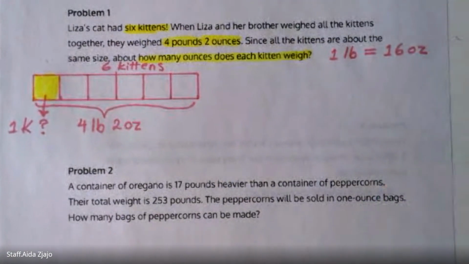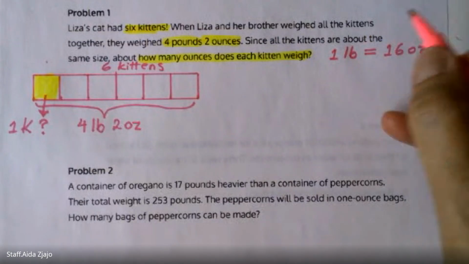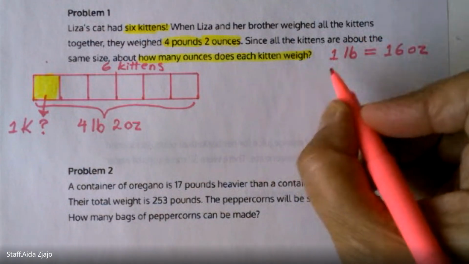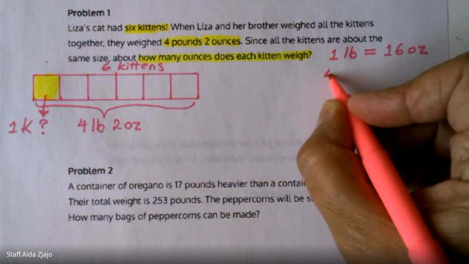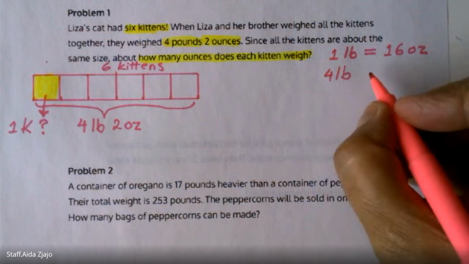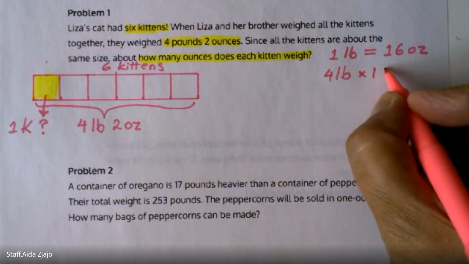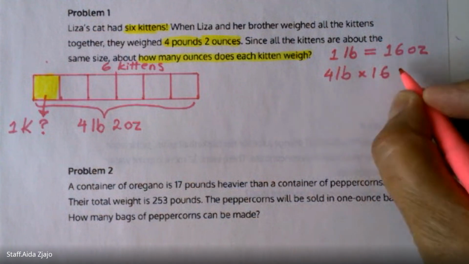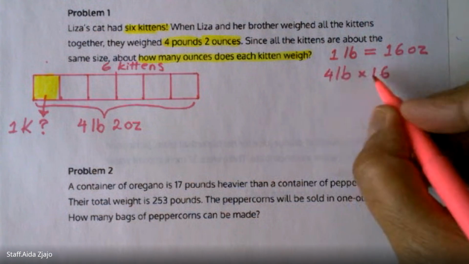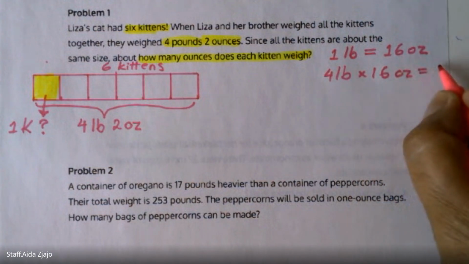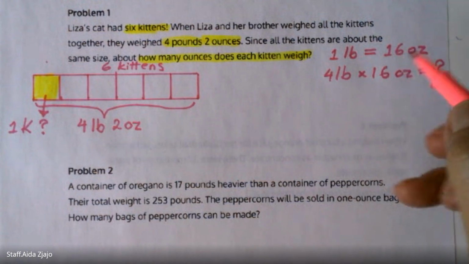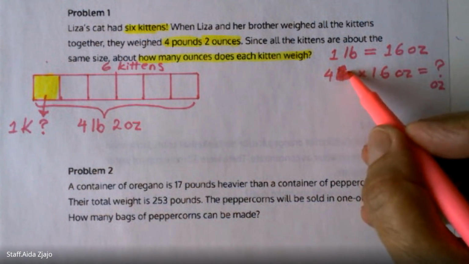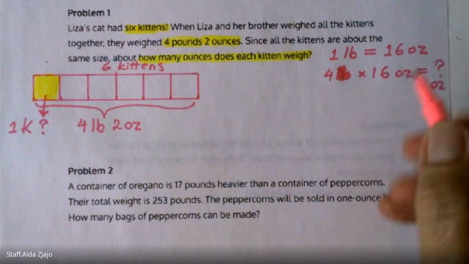When we know that information, we know the rule for how to do it: if you have 4 pounds and each pound is 16 ounces, then we will multiply 4 times 16 to get how many ounces we have. We have actually no need for this right now, so I'm going to just erase it. It's okay. So 4 times 16 ounces.